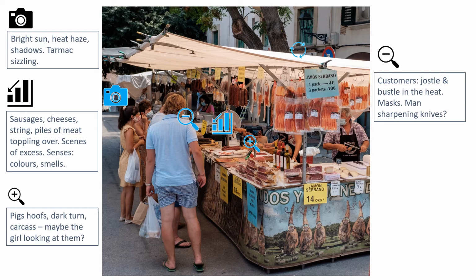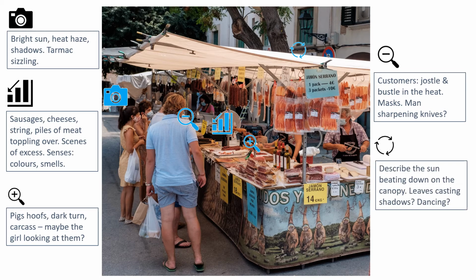And then I'm going to go to some cyclical structure at the top. I'm going to think about describing the sun beating down on the canopy because I started with the sun, so I'm going to end with the sun. I'm going to maybe think about those leaves casting a shadow. Maybe they're dancing. I don't know. I'm not committing myself here. I'm just thinking. I'm just getting my thoughts going.